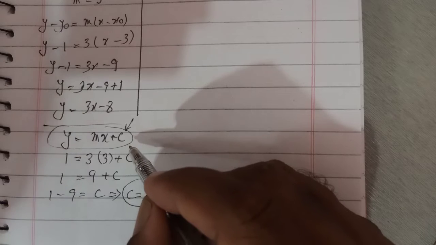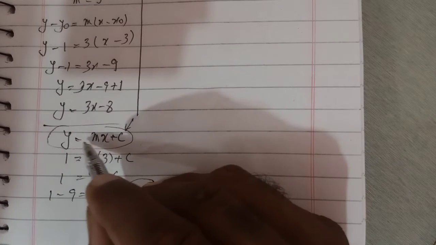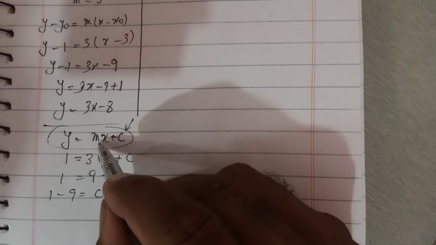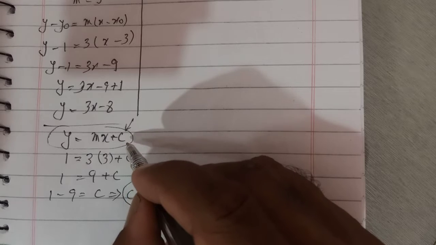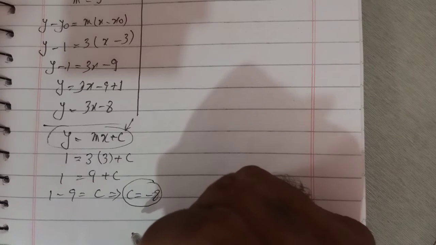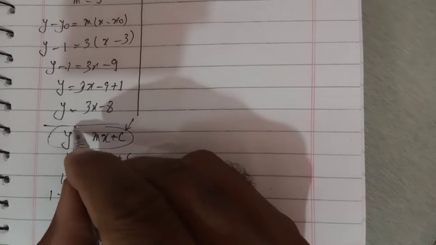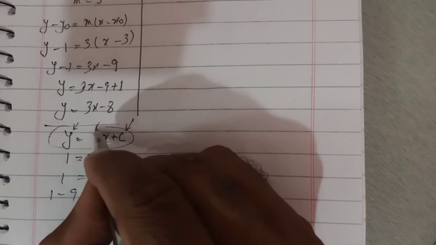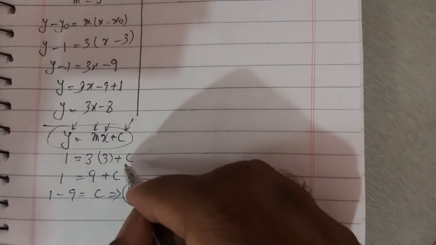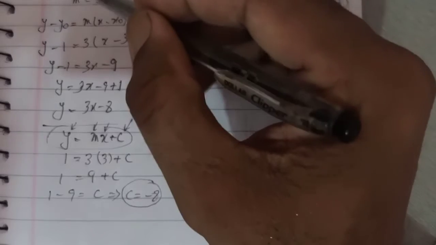What is c? C is the y-intercept. I use this formula y is equal to mx plus c. By this formula we will calculate the value of c. In this formula we will put the value of y, and the values of m and x. What is the value of y?